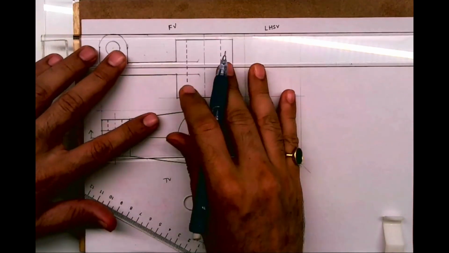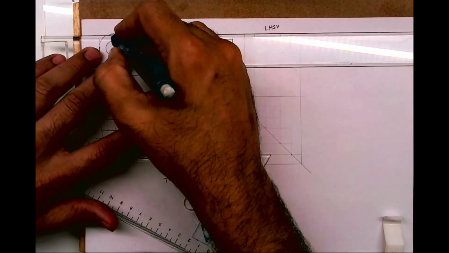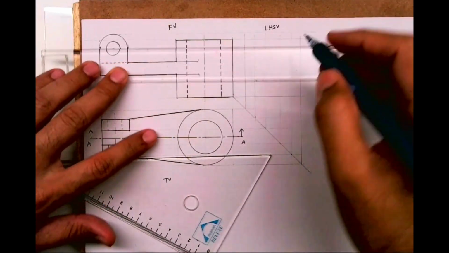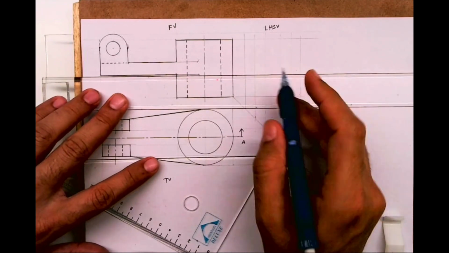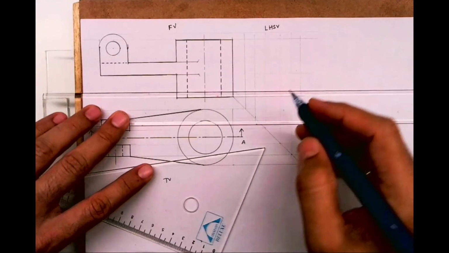And from here I will project the circle. So I'll get two rectangles like this.